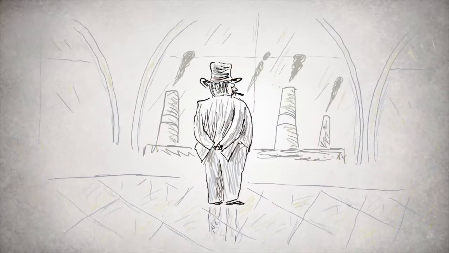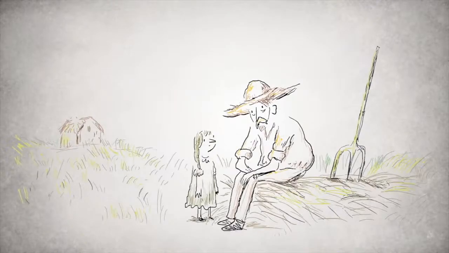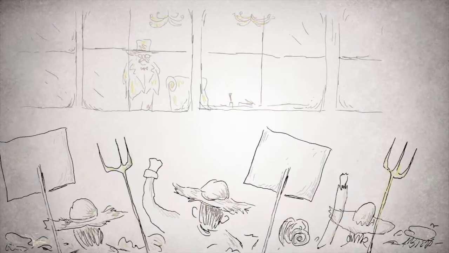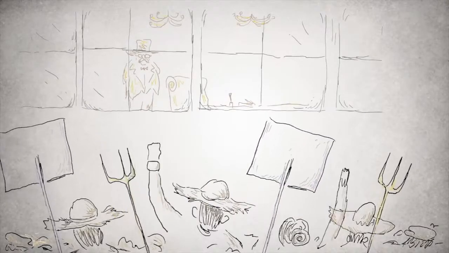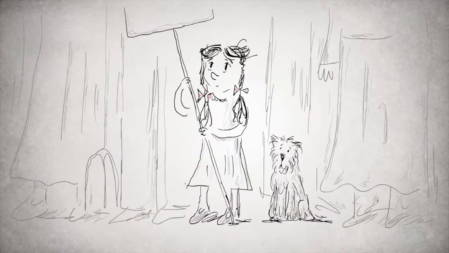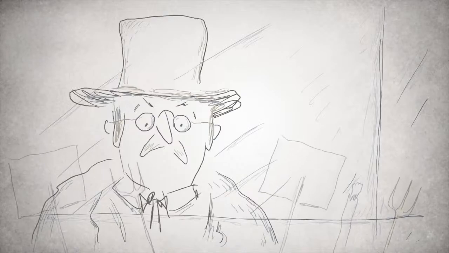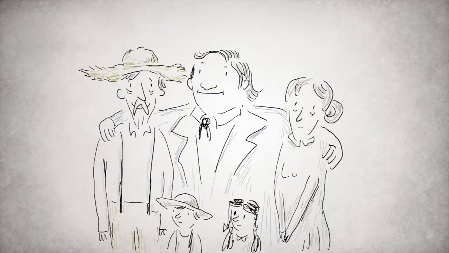But while industry and finance in the North and East prospered, farmers across the South and Midwest struggled. This led to the populist movement, uniting farmers and workers against urban elites. By 1896, the movement had grown into the People's Party, and its support of Democrat William Jennings Bryan put him in reach of the presidency.